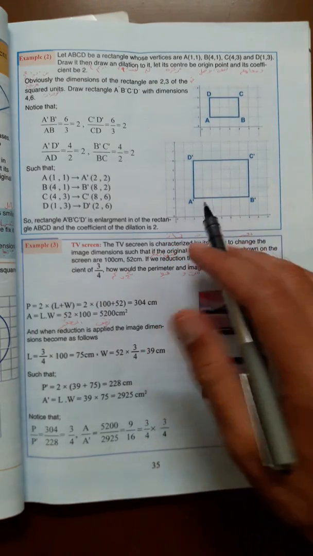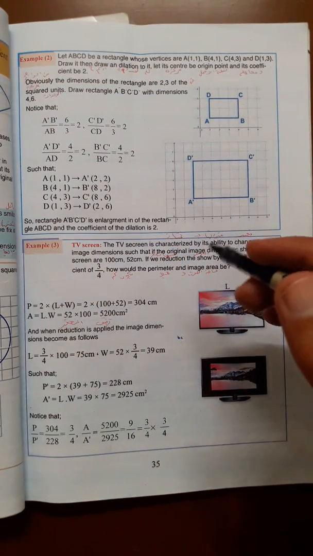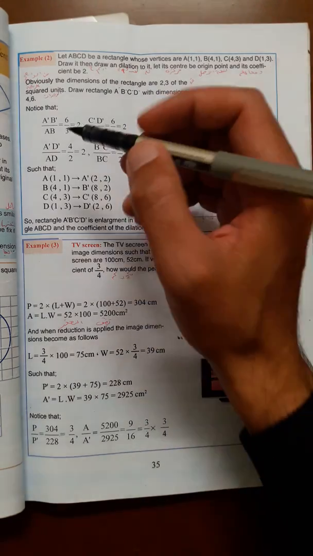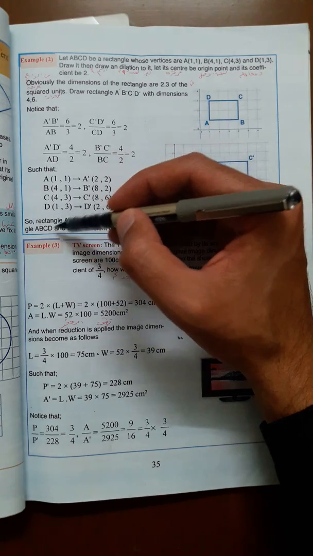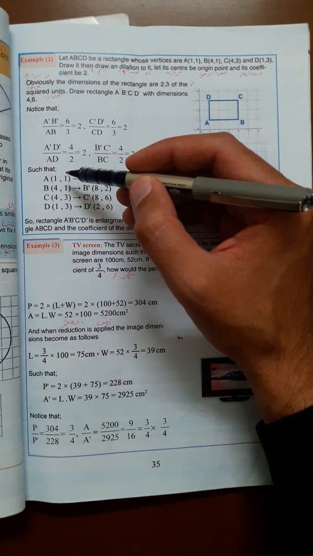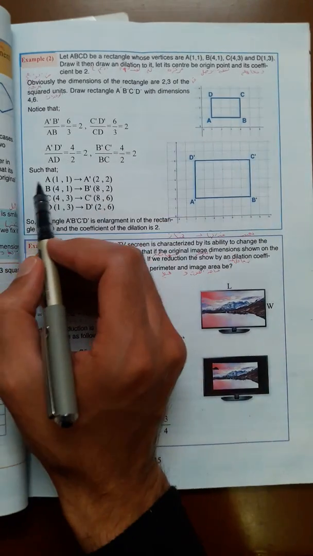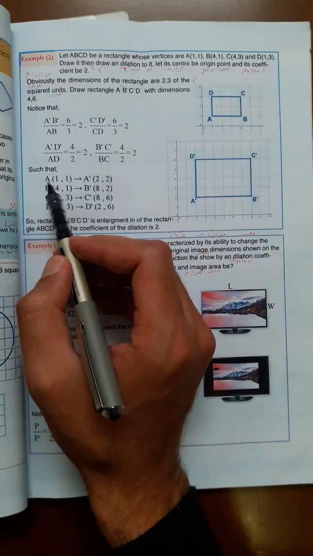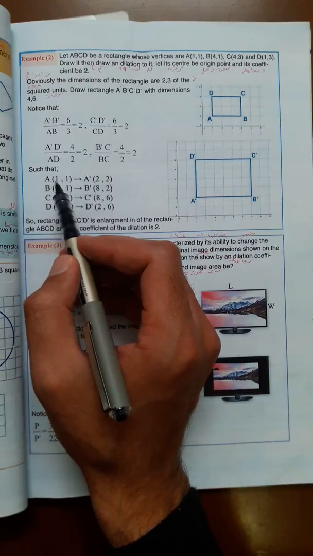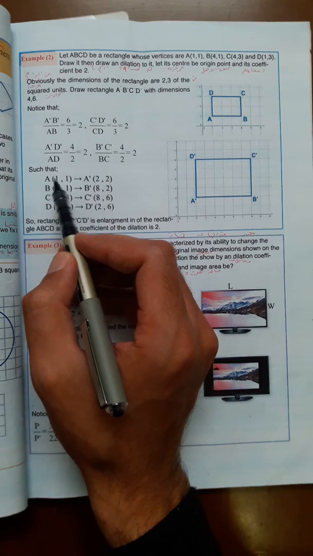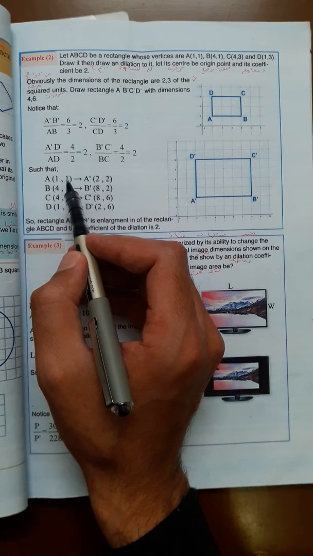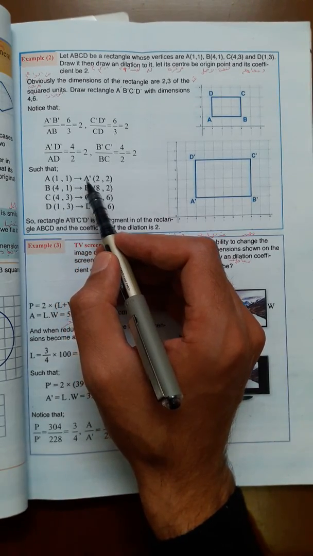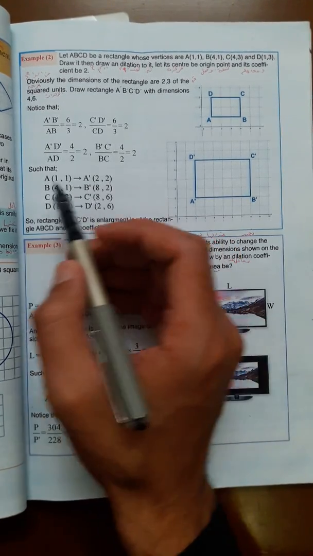What will we do to dilate or enlarge this rectangle? We will multiply the points of the shape by the dilation coefficient 2. The first point A is (1,1). Multiply this point by the dilation coefficient 2. 2 multiply 1 is 2, and 2 multiply 1 is 2. So the point after dilation will be A prime (2,2).